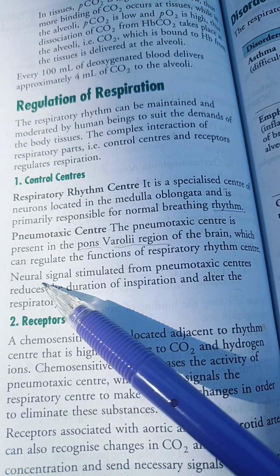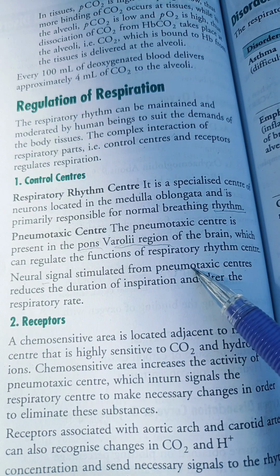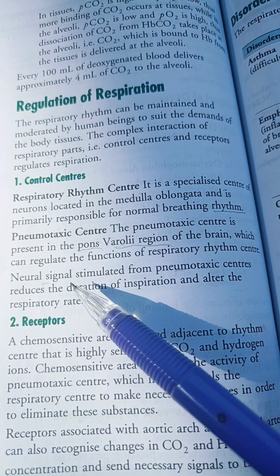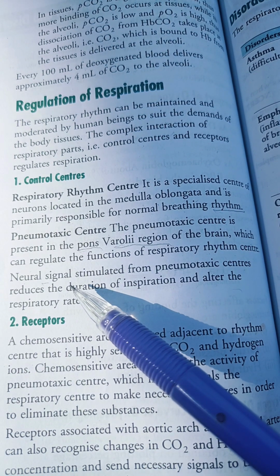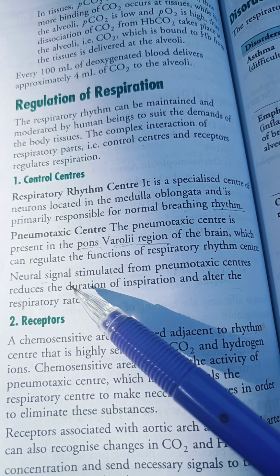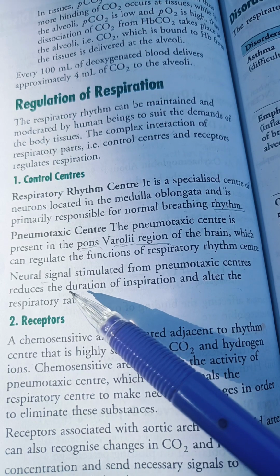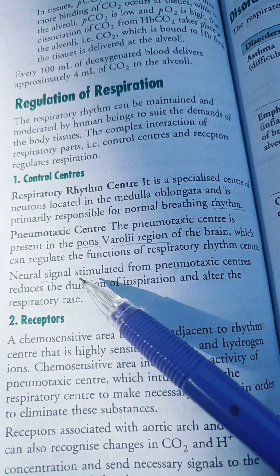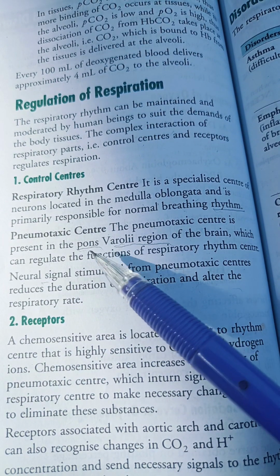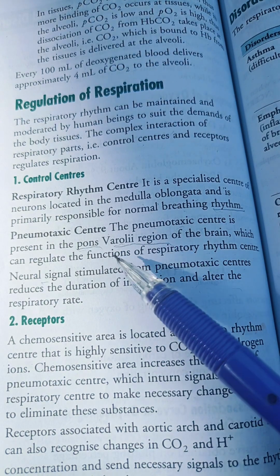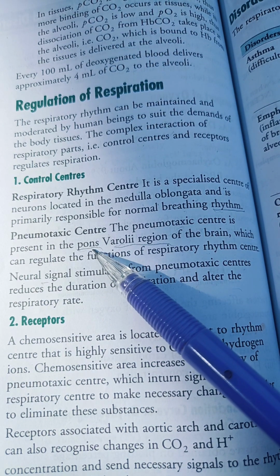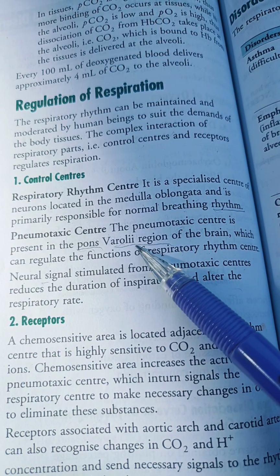These centers pass signals about how much you should breathe or what the rhythm of your breathing should be. Where is this center? Present in the pons varoli region.